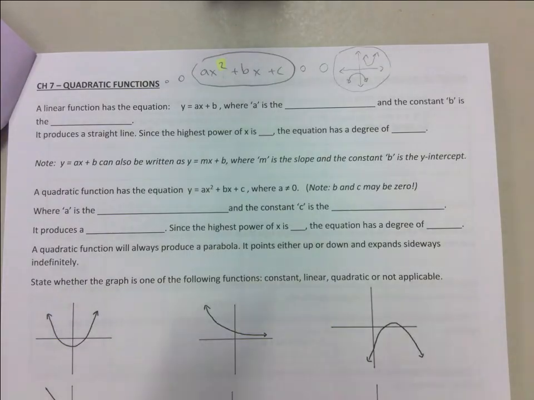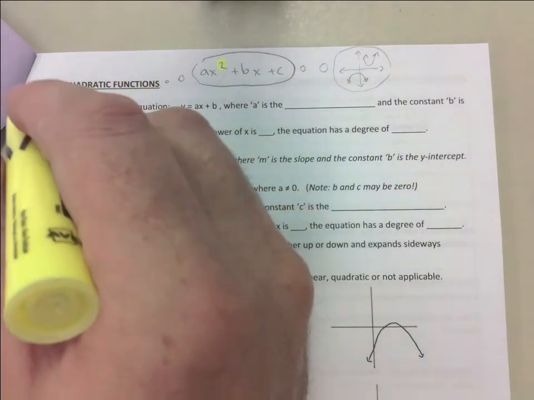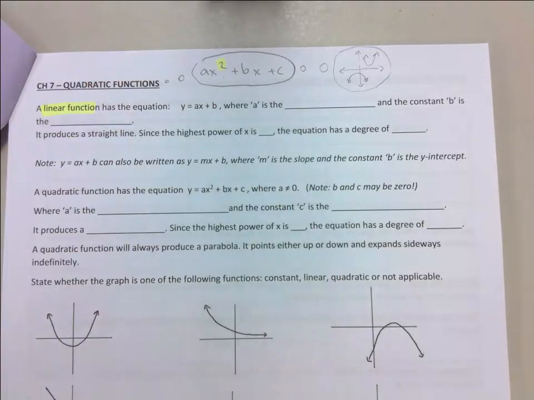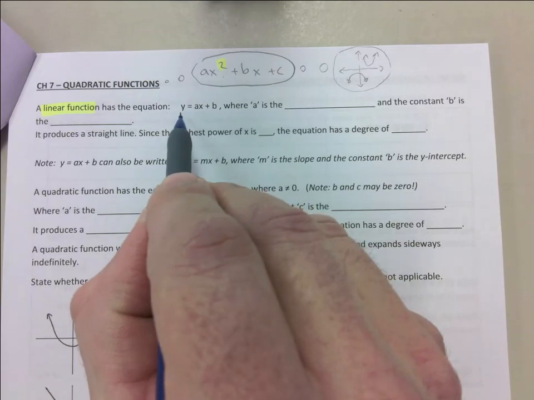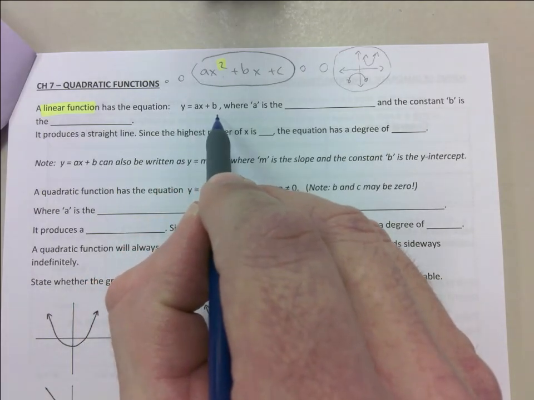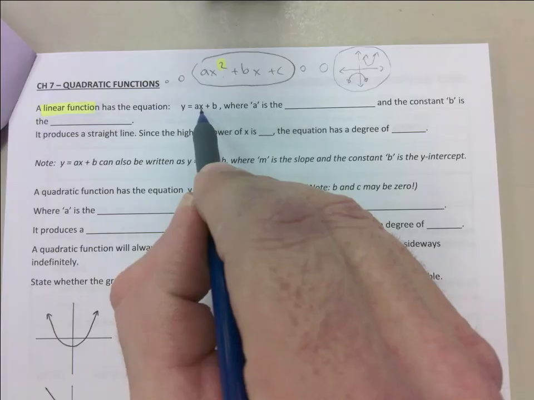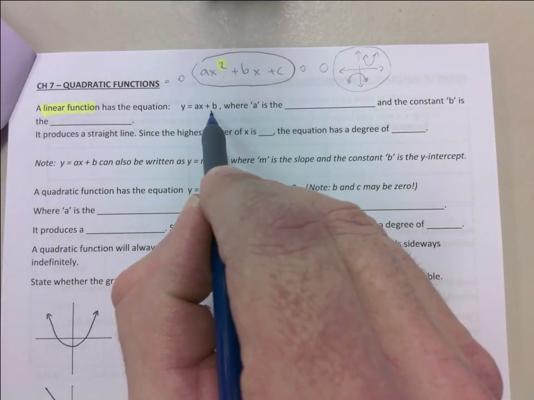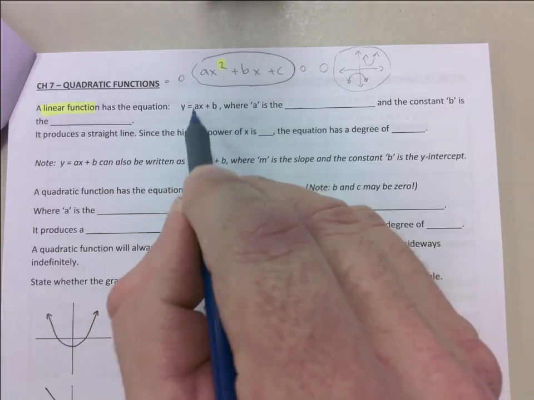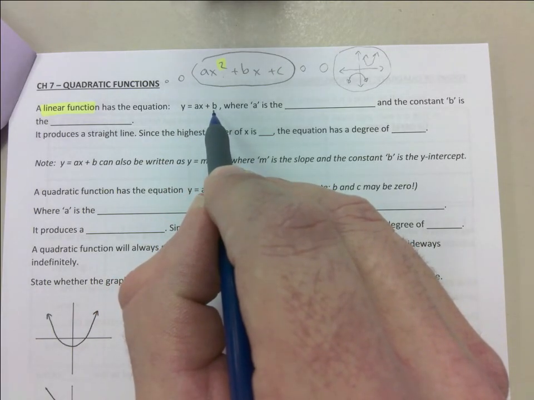Anyways, we're going to start with linear. I'm going to talk a lot today, guys. I apologize, all right? A linear function is something that has an exponent of 1. So it's ax plus b. I want to tell you that a and b, anything that isn't x in this, is going to have numbers attached to it.